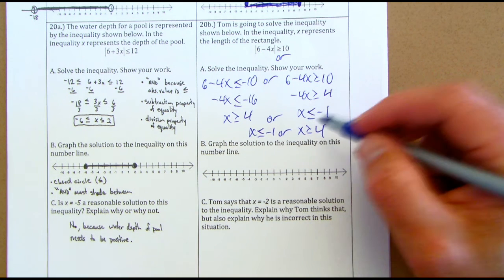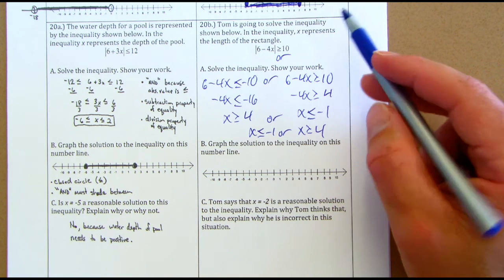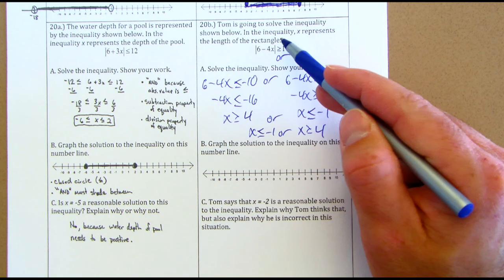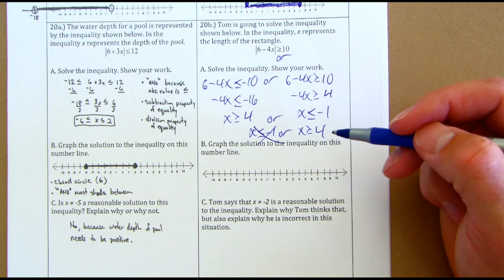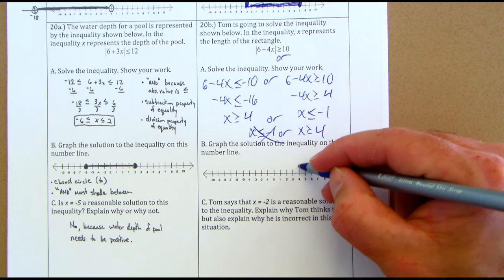Flip it around so you get both those. Now, remember what we were saying here, though. X represents the length of a rectangle. The length of a rectangle cannot be negative, so get rid of that. So x is just greater than or equal to 4.